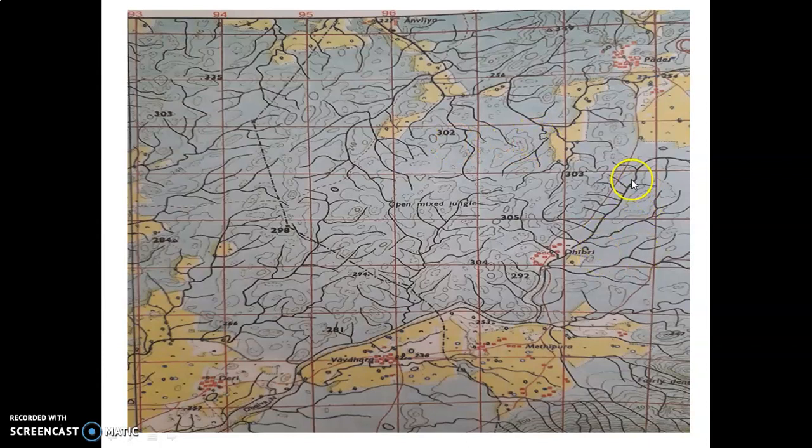Next, if we talk about this black color line, that indicates stream. This is a stream, and here observe carefully, the small streams join the main stream roughly at right angle. So that forms trellis drainage pattern. And here in this grid, if you will observe carefully, small streams join the main stream roughly at acute angle. So here it forms dendritic drainage pattern.